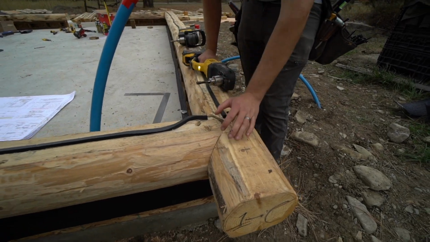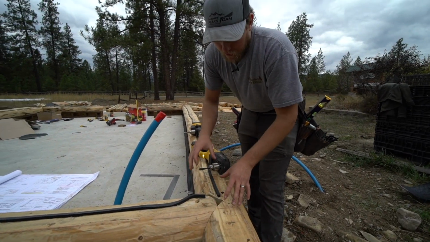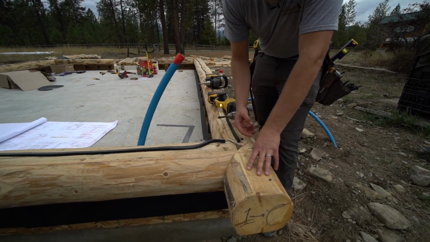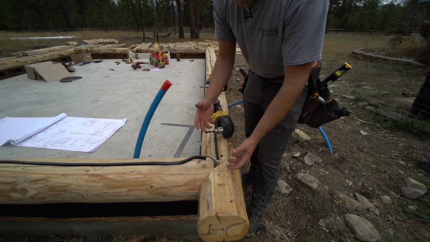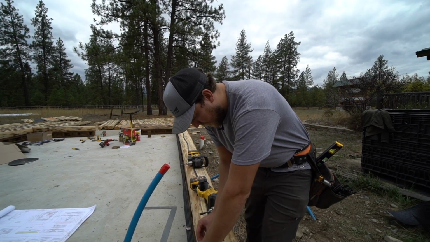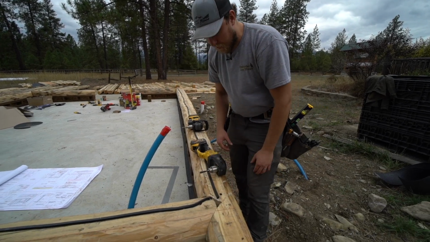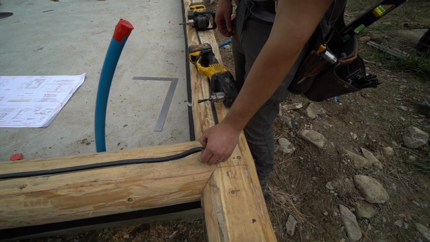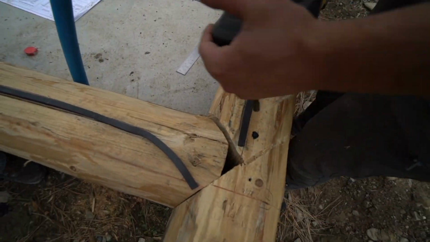Sometimes if your logs are not all secured, if you're screwing from this log into this log, it can pick up. So screwing takes some finessing to get them to become tight. Just now when I tightened this up, this side became gapped, so what I want to do is actually pull this screw back out.